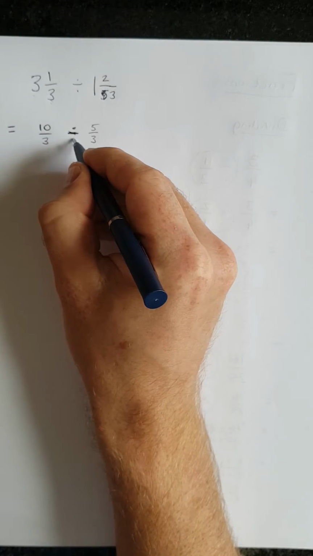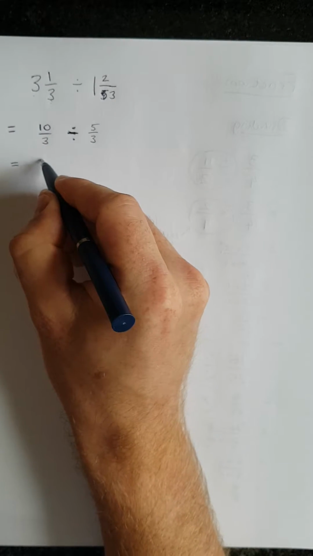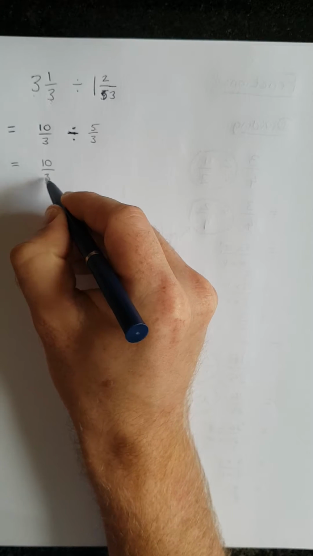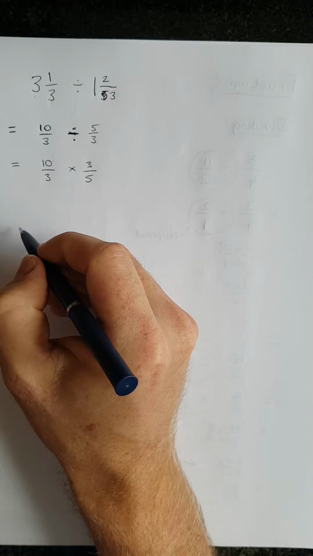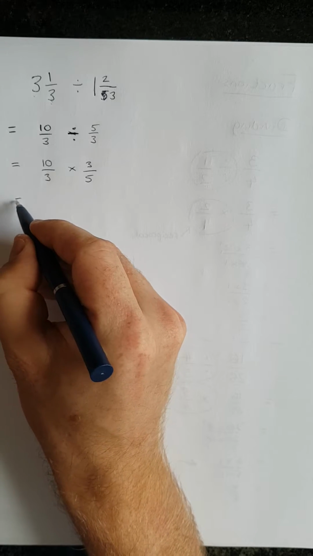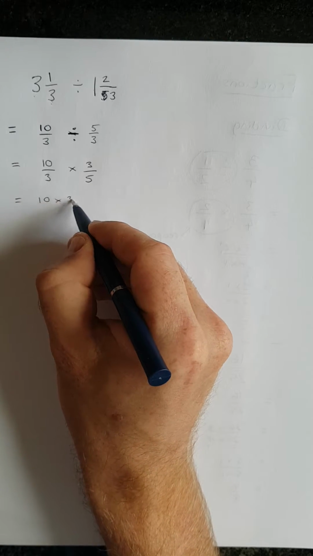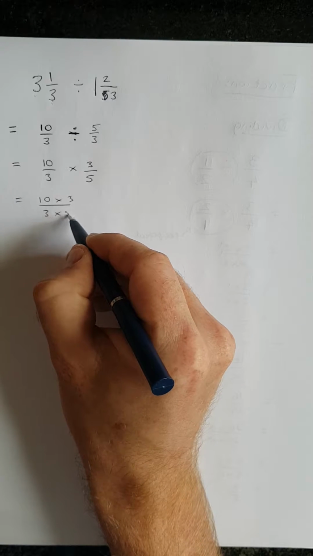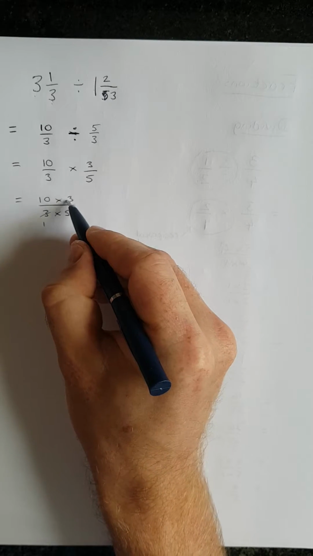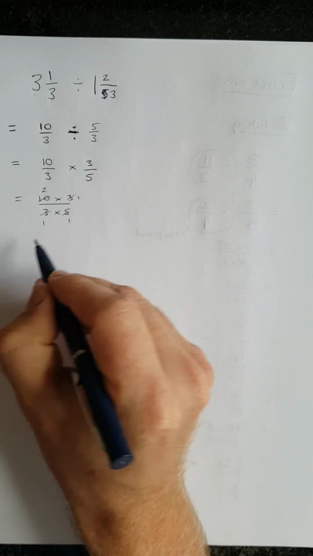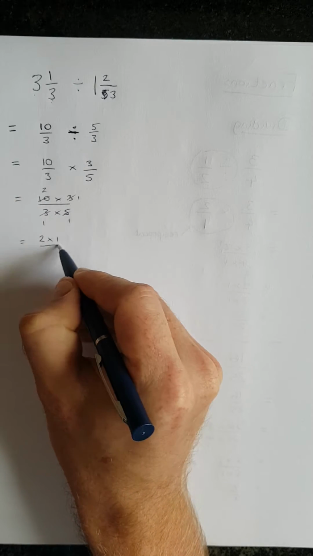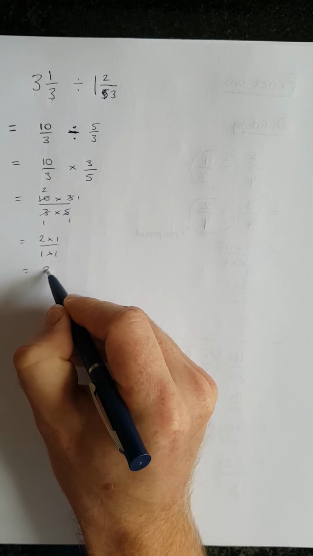No, I haven't changed it to a multiply yet. I'll do so now. Okay, and then I'll go for some cancelling. 3 and 3. Aha, these divide by 5. 2 times 1, 1 times 1.